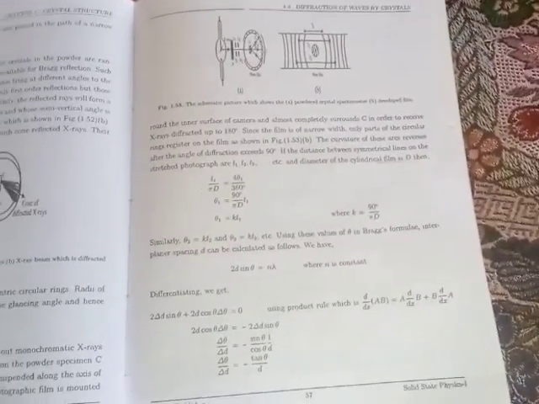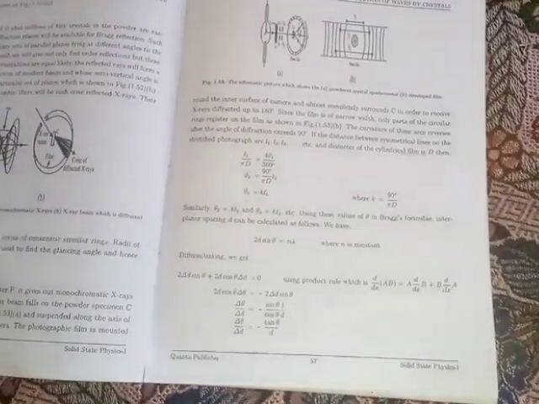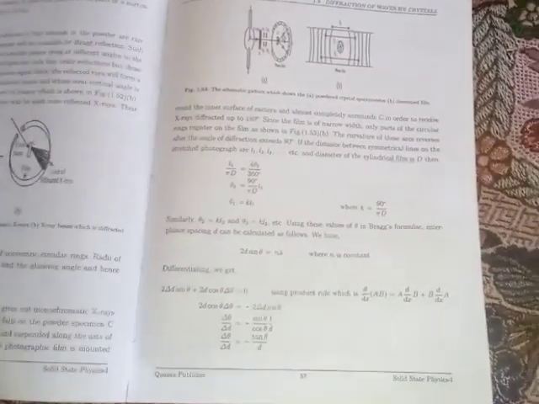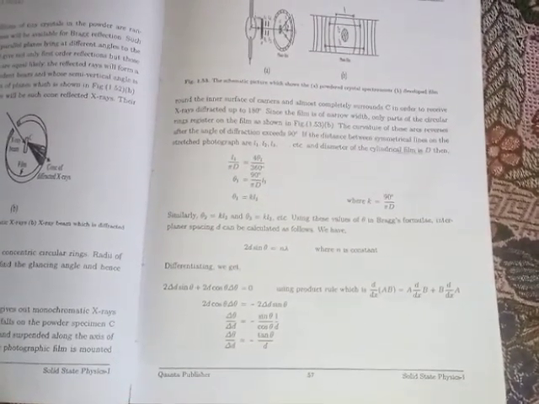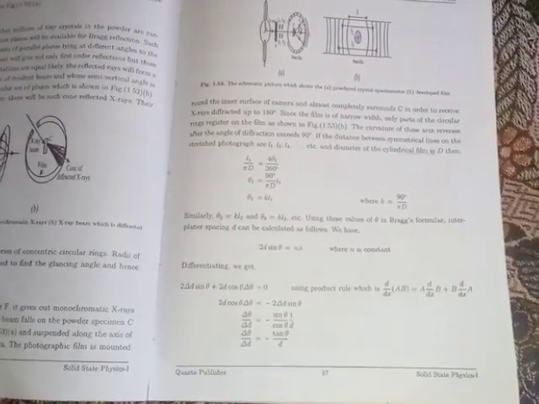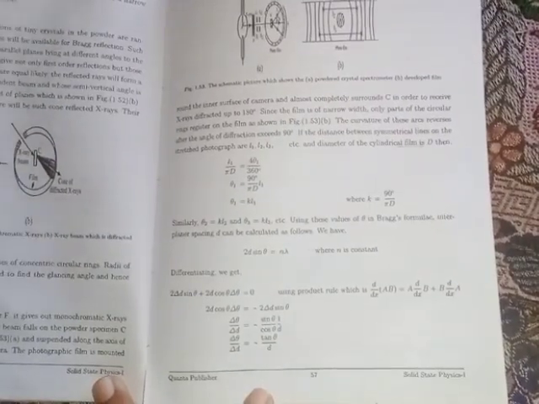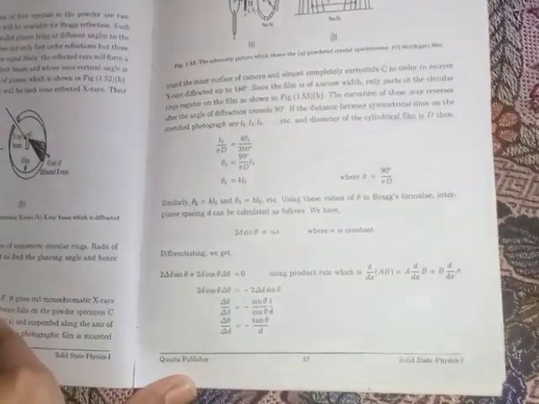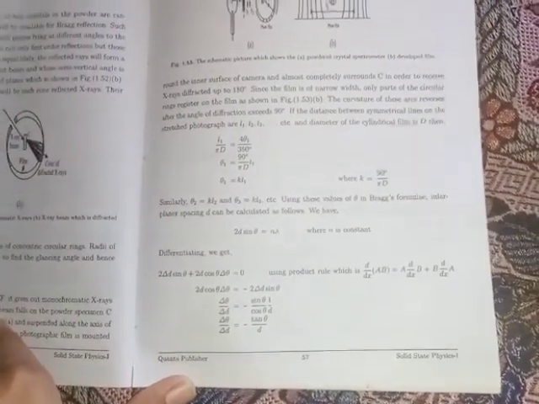If the distances between symmetrical lines on the stretched photograph are L1, L2, L3 and so on, and the diameter of the cylindrical film is d, then next we have the equation L1 divided by pi d is equal to 4 theta 1 divided by 360 degree. Theta 1 is equal to 90 degree over pi d times L1. Theta 1 is equal to k L1, where k is equal to 90 degree divided by pi d. So k L1 is equal to theta 1.